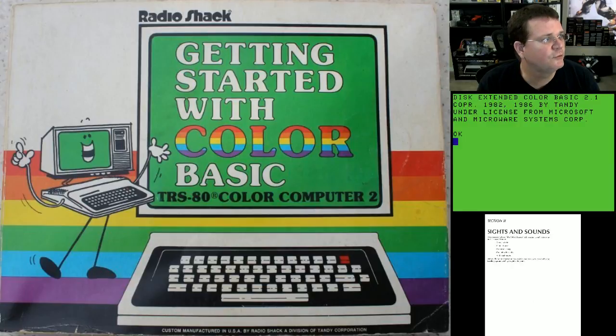We're in section 2, which is called Sights and Sounds, which is going to cover things like drawing a circle, painting a house, composing a song, cooling off with a cube, and much more. So we're now in the part of the book where we're going to get graphical.